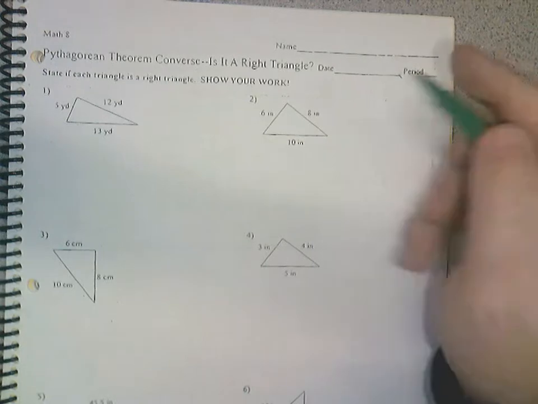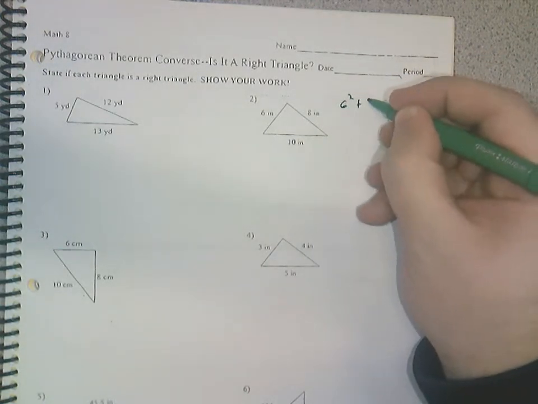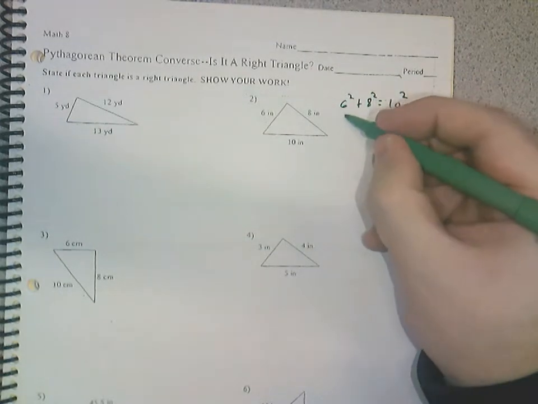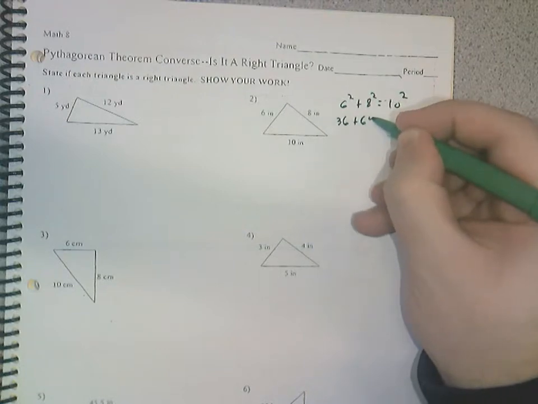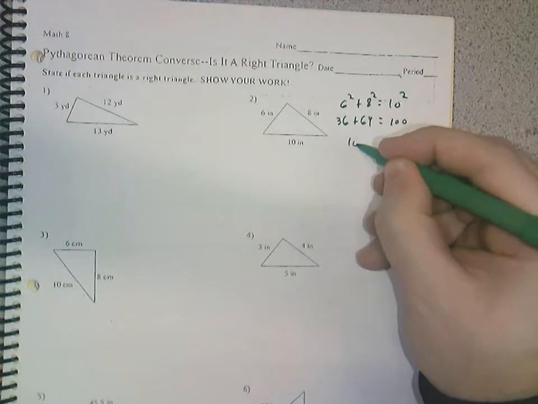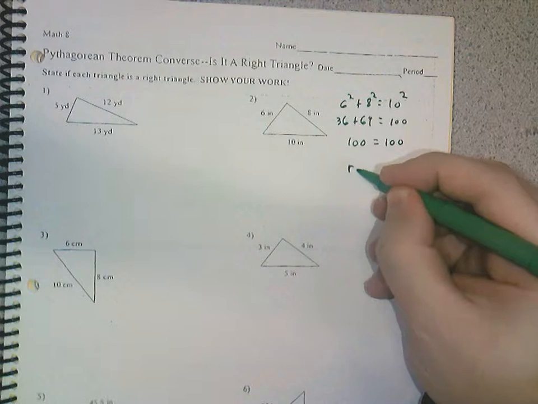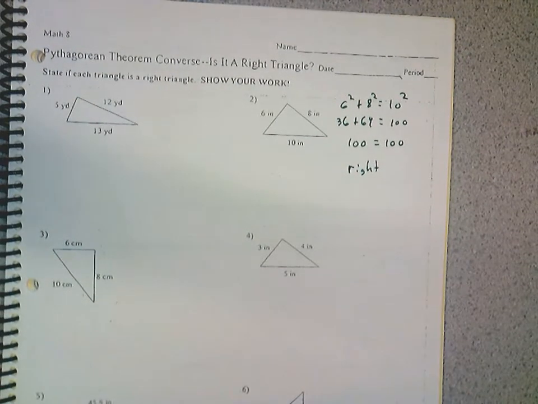So that means 6 and 8 are your two legs. So if I square them and add them together, that would give me 36 plus 64 equals 100. So since they're equal, this is a right triangle, because that holds up with the Pythagorean theorem.